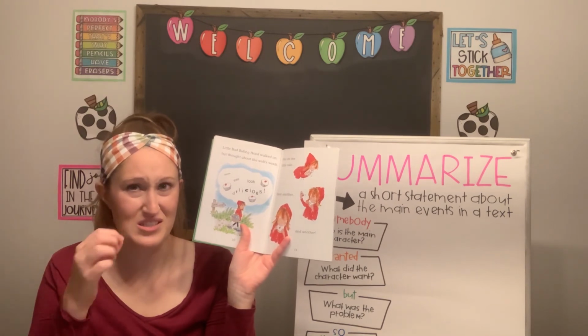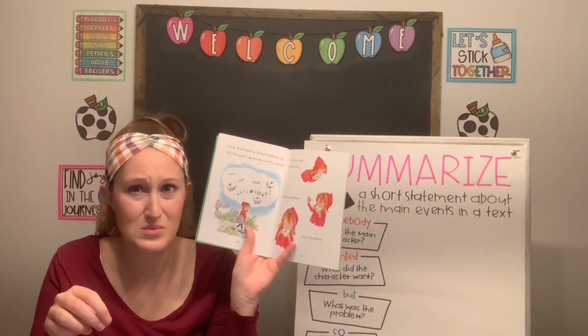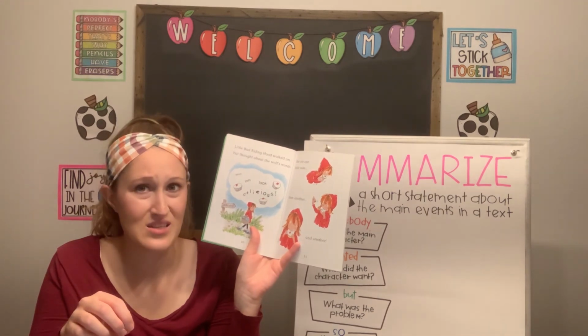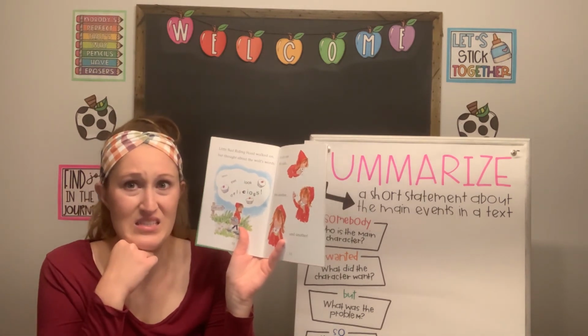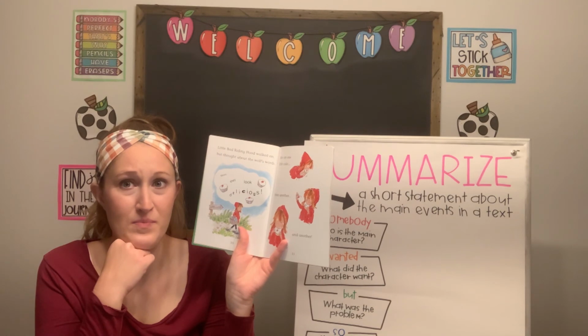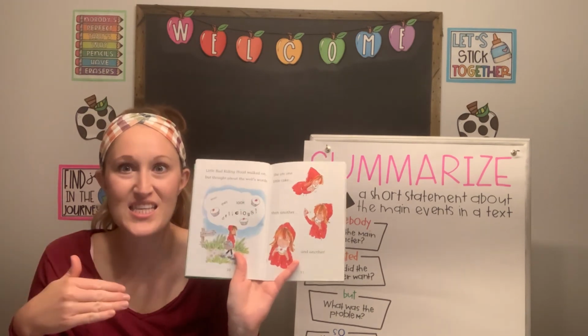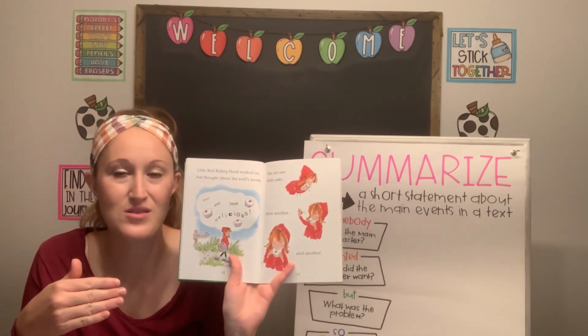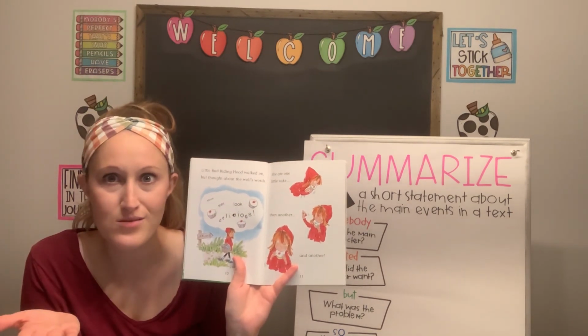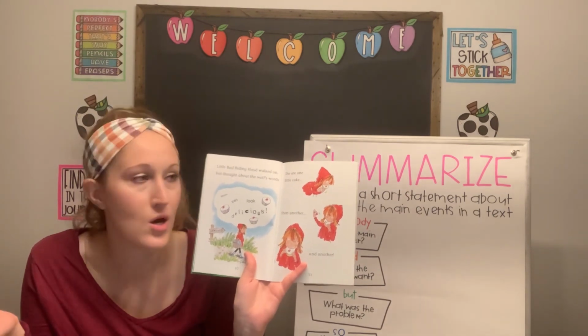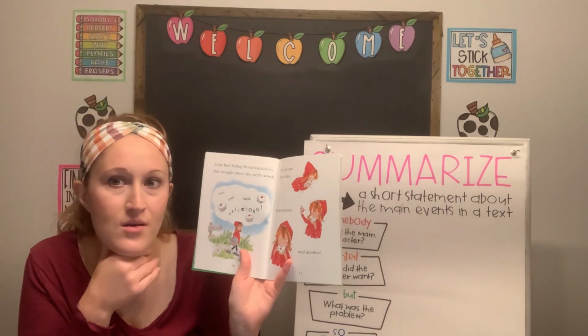Uh-oh. Is she doing what she's supposed to? What do you think's gonna happen next? So remember, right now we're making a prediction. We're guessing what we think's going to happen next in the story. So what do you predict? What do you think's gonna happen next with Little Bad Riding Hood?